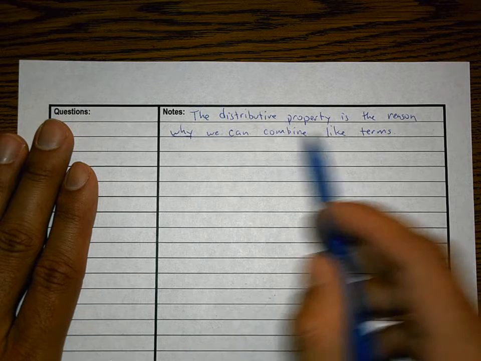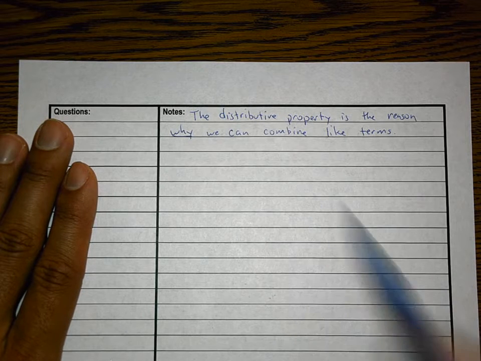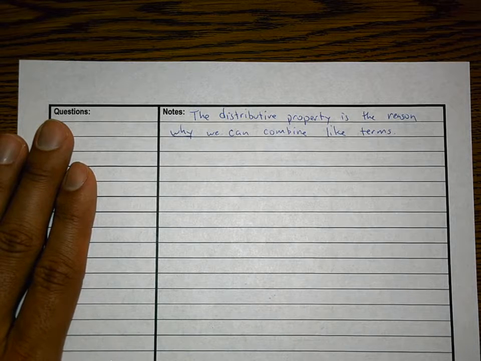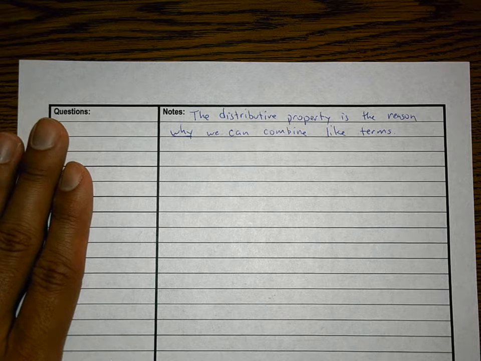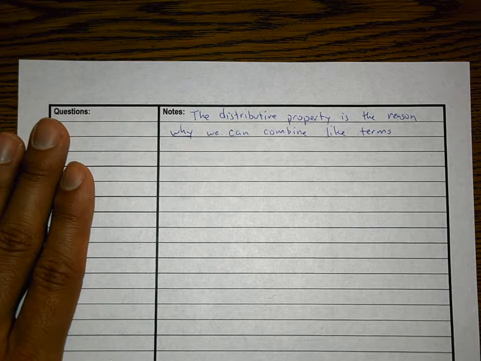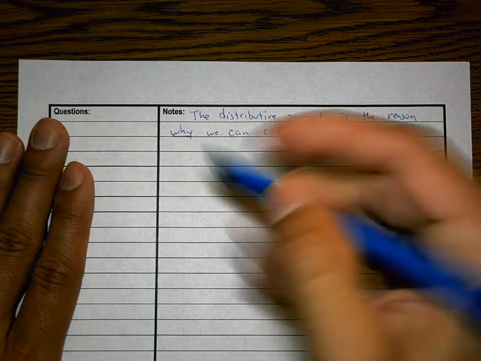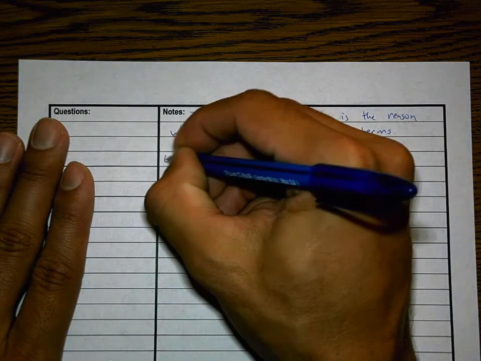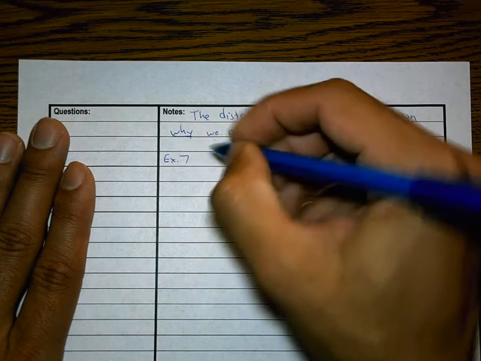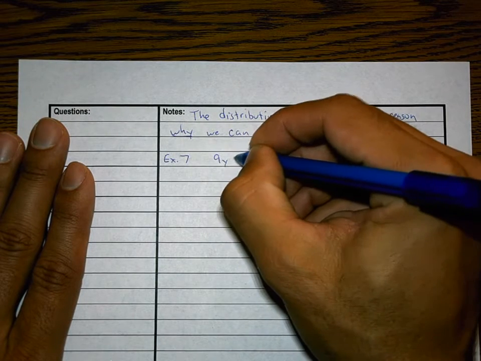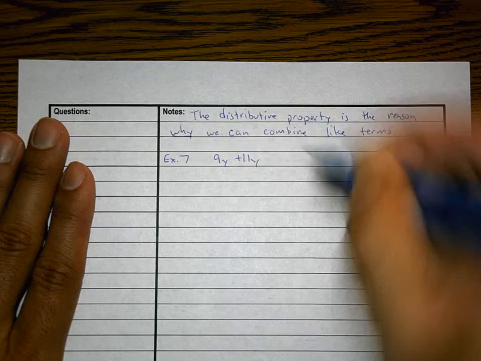The distributive property is the reason why we can combine like terms. If you were wondering why these problems are on the worksheet for distributive property, I want to show you why. Let me give you an example. 9y plus 11y.